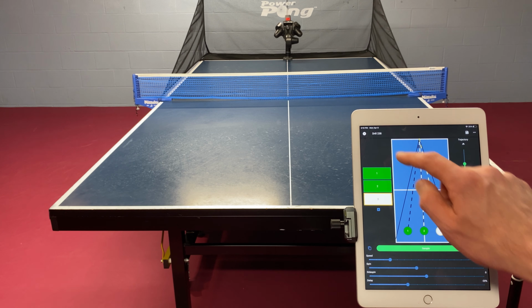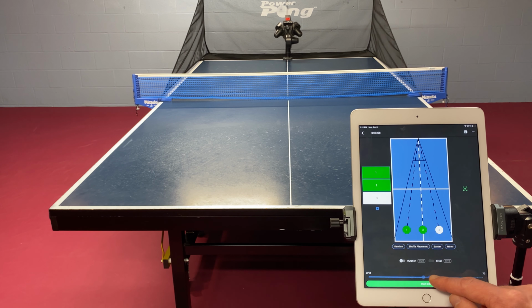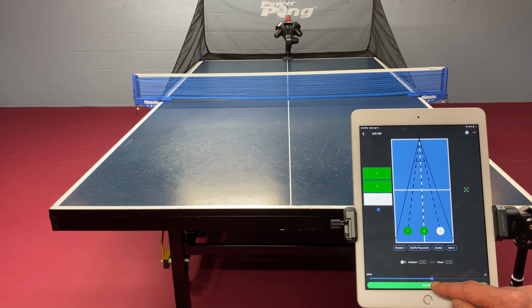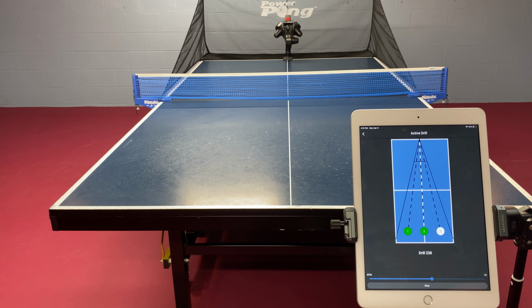So let's see if that feels like a game. We're going to run it at 70 balls a minute. It's going to be backhand, middle, slightly high to the forehand.